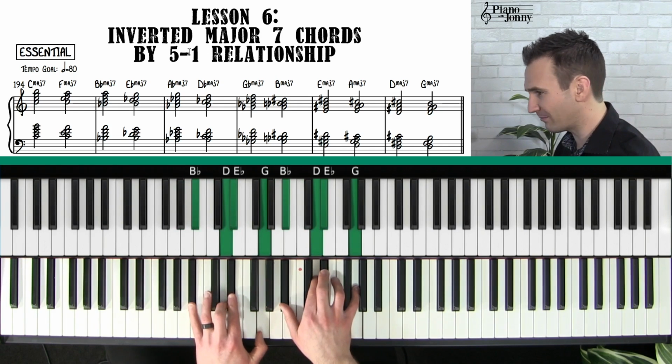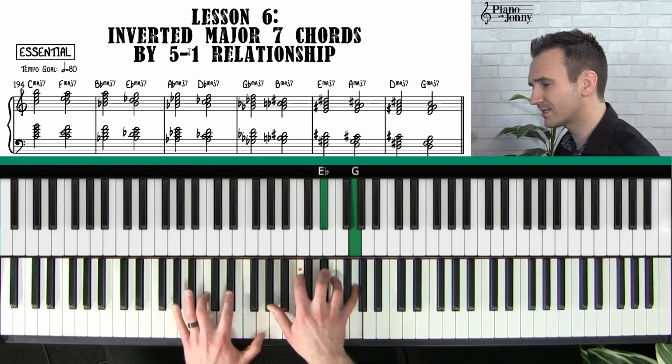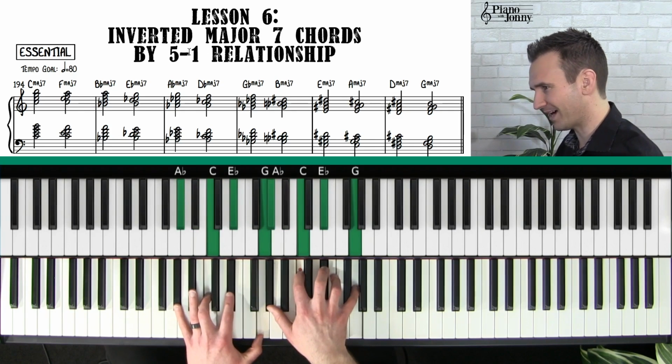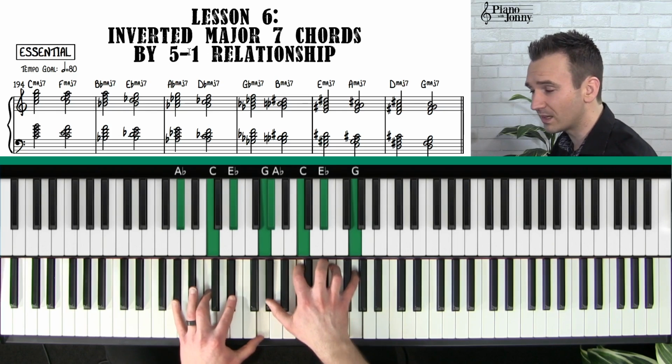And we apply the same formula, guys. We're just taking the bottom 2 notes and moving them down a whole step. You guys seeing the pattern here? It's a pretty cool pattern. A flat major 7 will be there, okay?